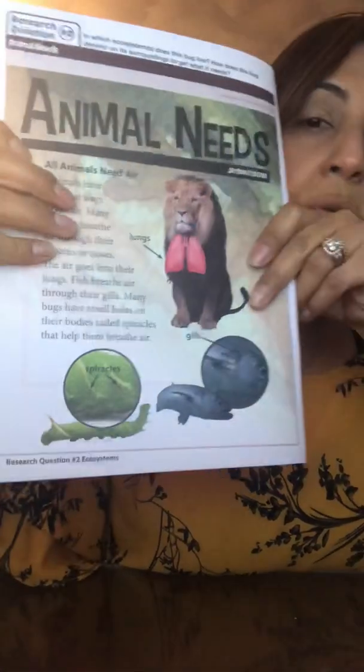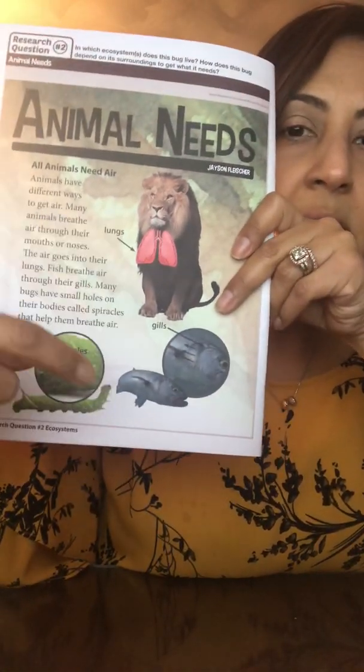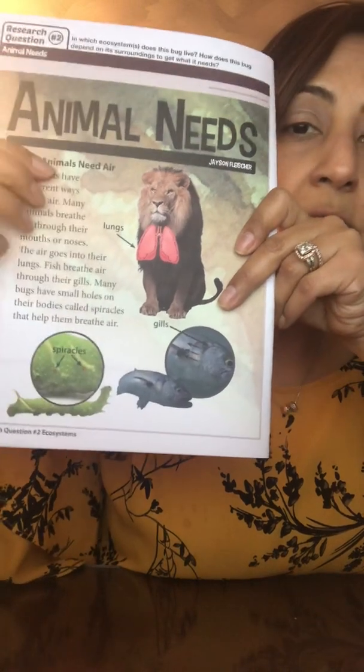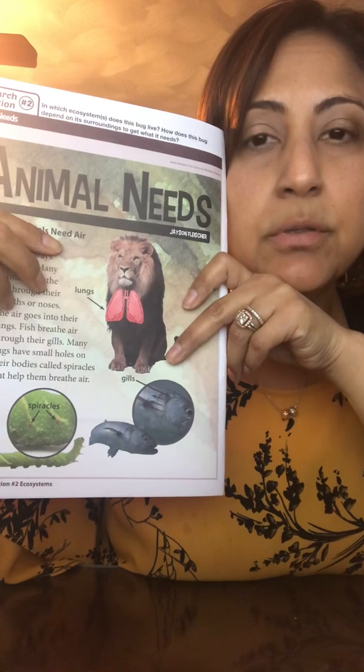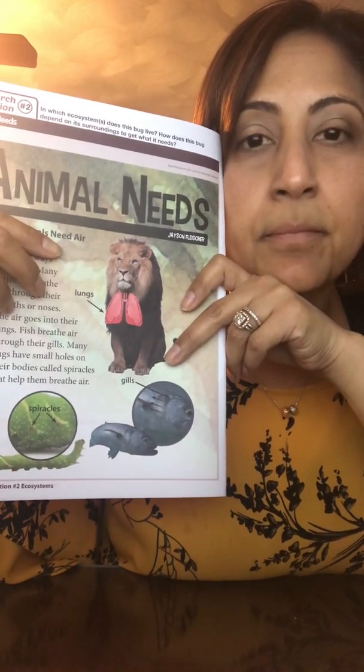They're called spiracles, and all of those, the lungs, the gills, and the spiracles, are all needed in order to help the animals, what do you think? Breathe.